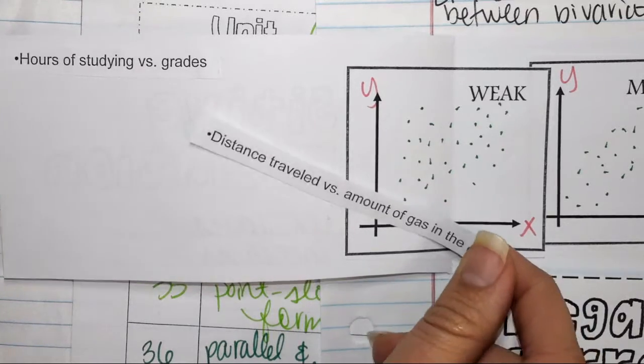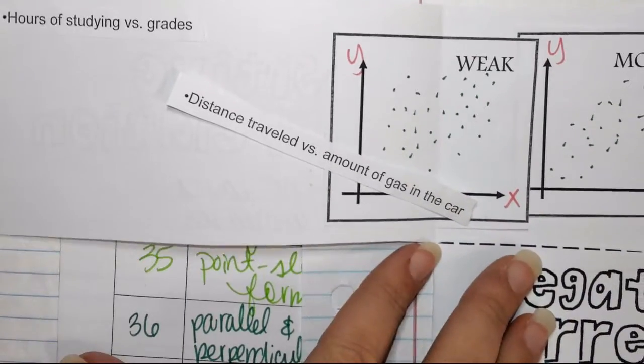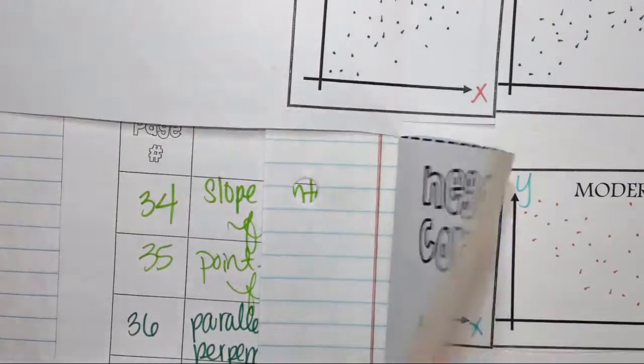Alright, distance traveled versus amount of gas in the car. Negative. That is a negative correlation. The more you travel, the less gas you have.